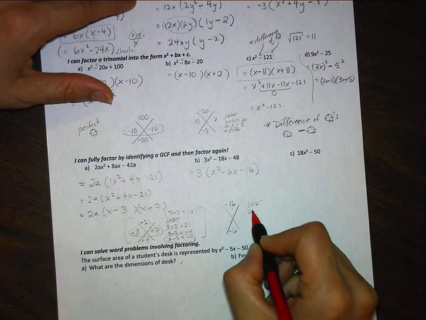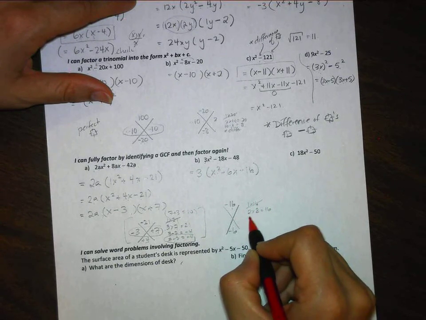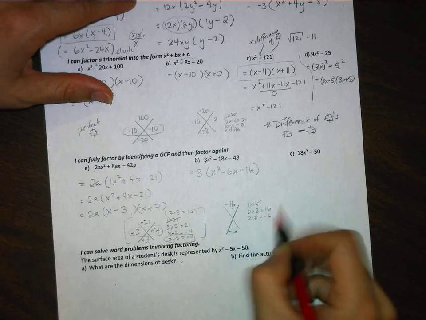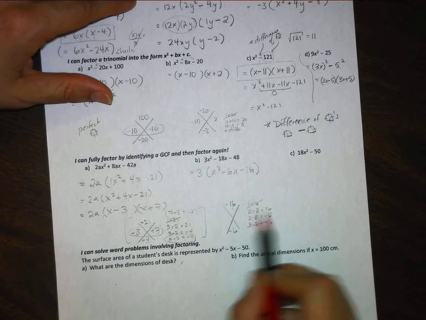So what about 2? 2 times 8, that equals 16. Hey, what's 2 minus 8? That's negative 6. What's 8 minus 2? That's positive 6. So it's not that one, it's that one.